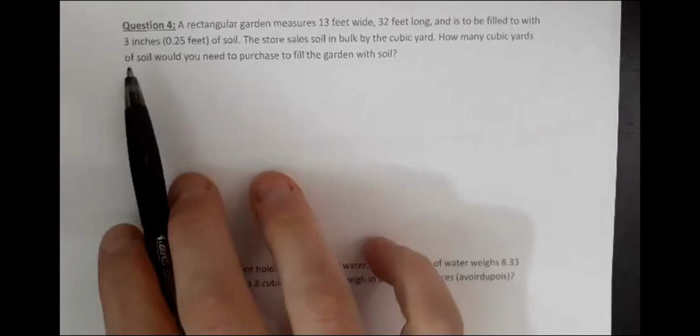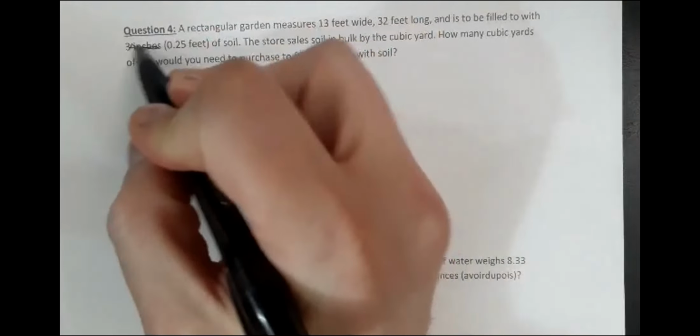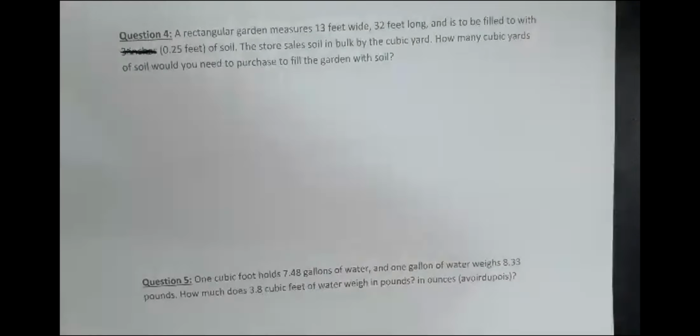A rectangular garden measures 13 feet wide by 32 feet long. So we have done the stuff from the table. Now they're going to give us a few word problems that are still converting stuff. So a rectangular garden measures 13 feet by 32 feet by 3 inches, but I would not look at the 3 inches. I would look at the feet. So we have feet by feet by feet. The store sells soil in bulk by the cubic yard. How many cubic yards of soil would you need to purchase to fill the garden with soil?